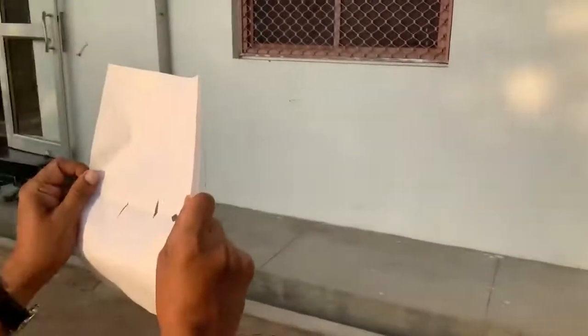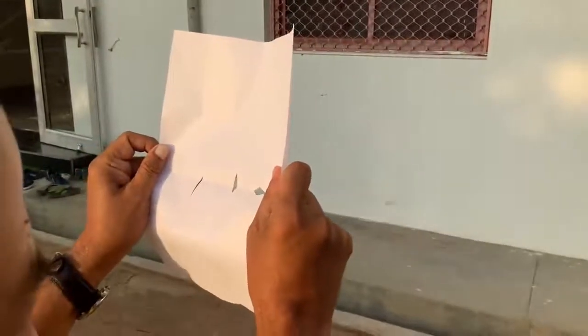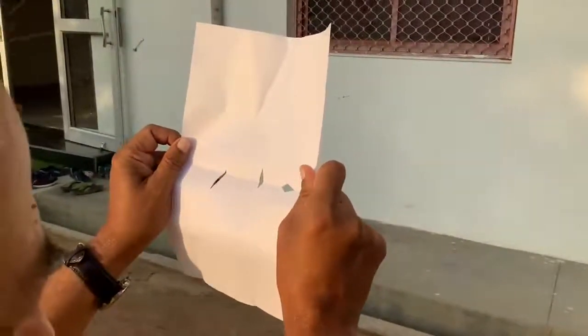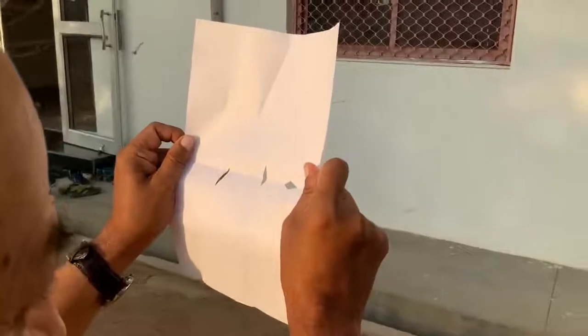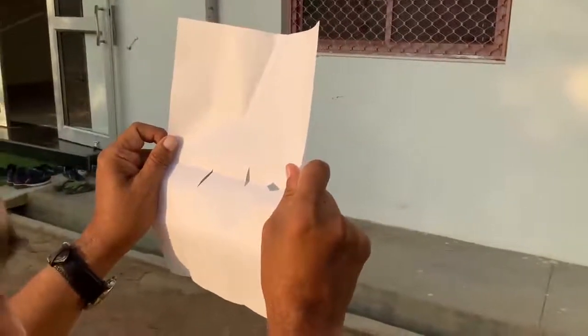You can come to this place, and you can see that I have not moved. It's the same paper that I have, the same 3 holes that I have. So that is the experiment.